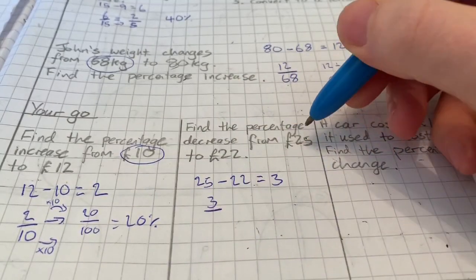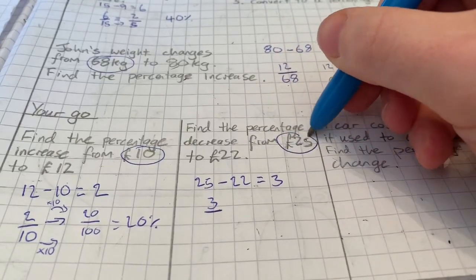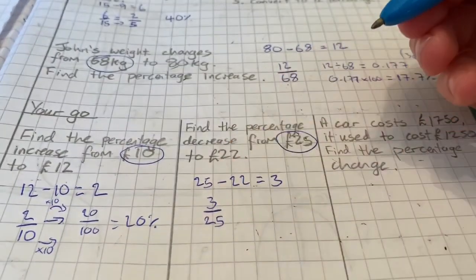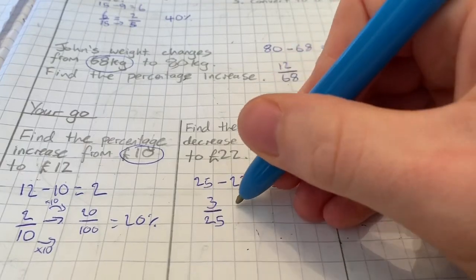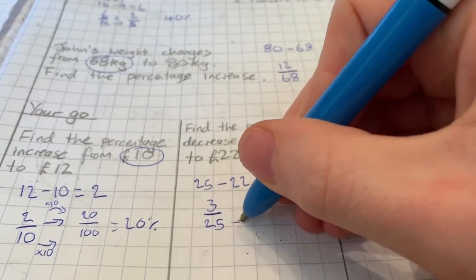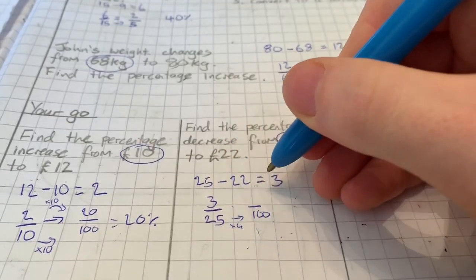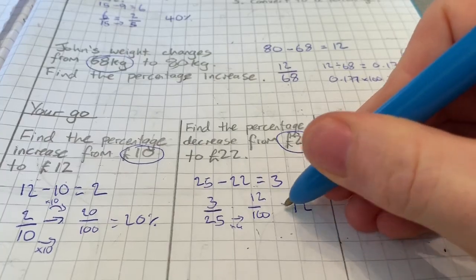The denominator is the original amount, which in this question is £25. And then we convert this into a percentage. Now I know if I times 25 by 4 it gives me 100. So I do 3 times 4, which gives me 12. So my answer is 12%.